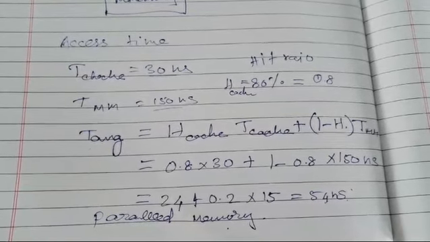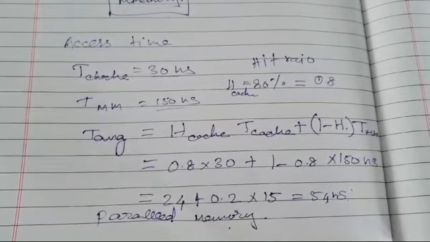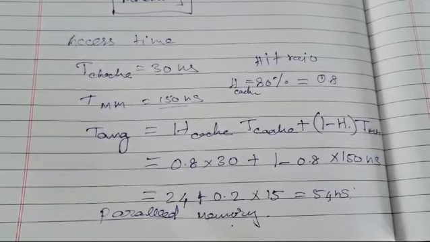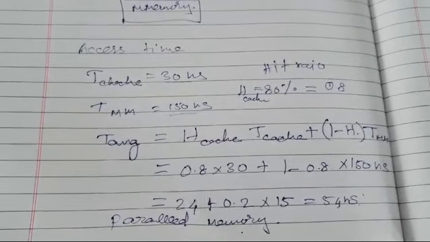So 0.8 into 30, plus 1 minus 0.8 into 150 nanoseconds. We calculate 54 nanoseconds, which is the parallel memory method.